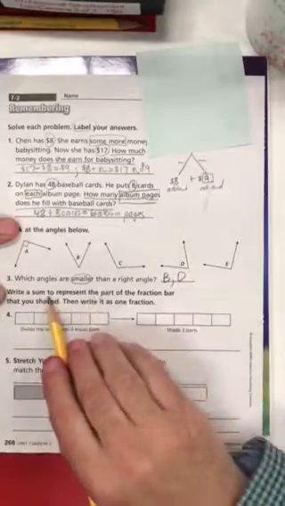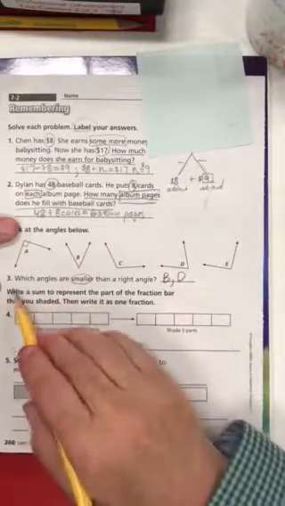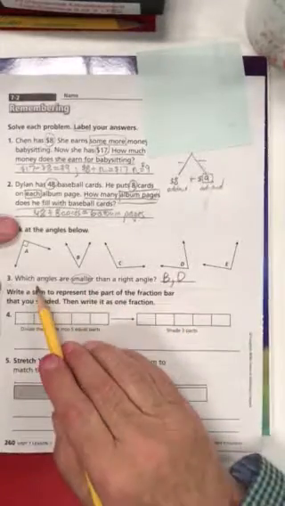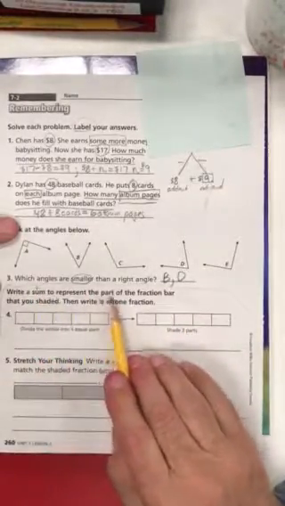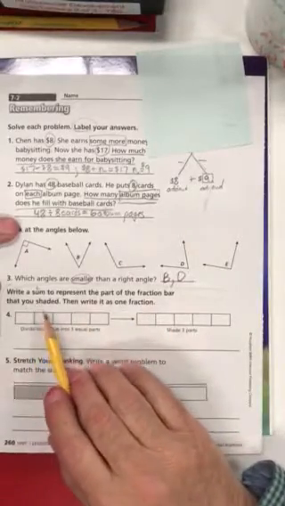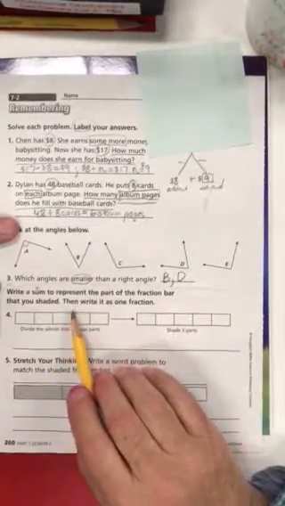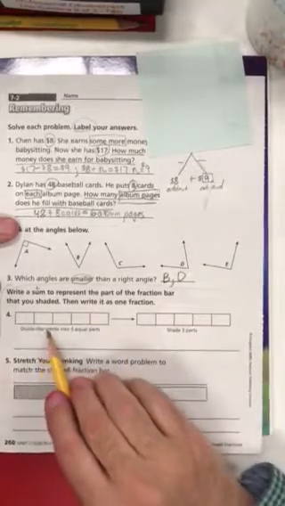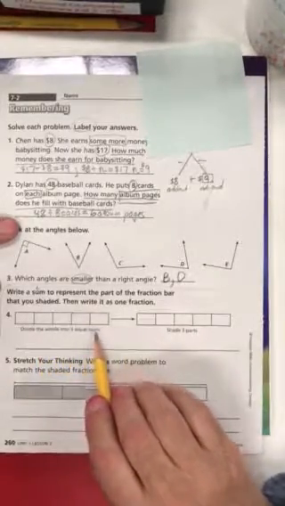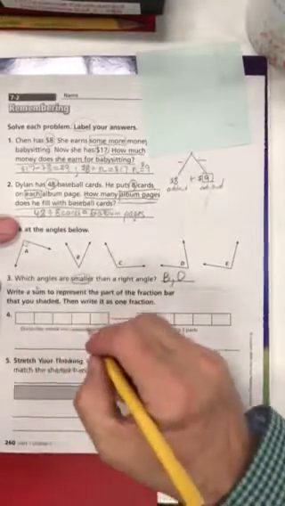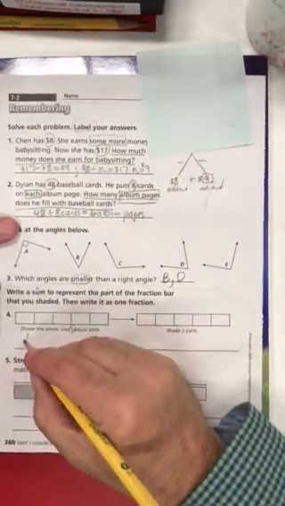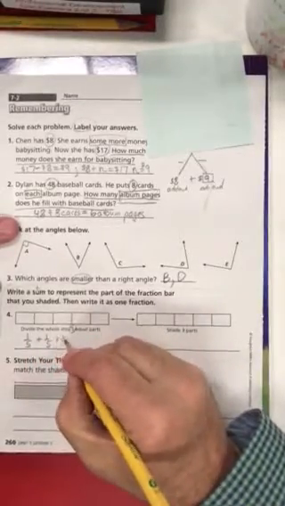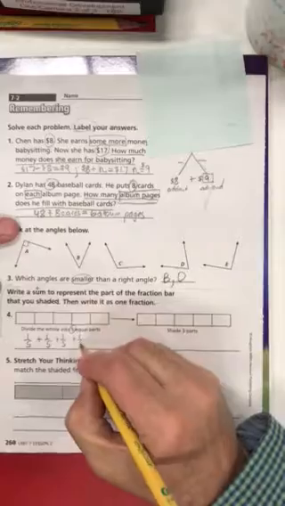Write a sum to represent number 4. This goes with this instruction. Write a sum, that's addition, to represent the part of the fraction bar that you shaded. Then write it as one fraction. So it says divide the whole into 5 parts. And because it's 5 parts, the unit fraction is 1/5. So we're going to add 1/5 5 times.